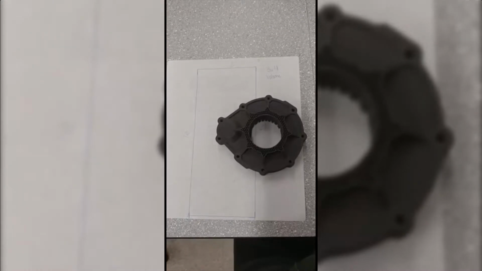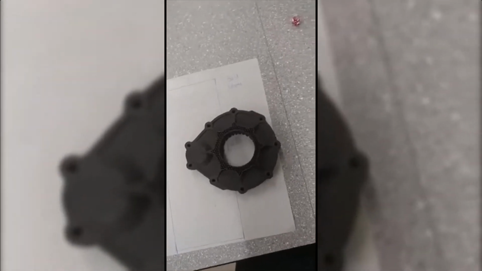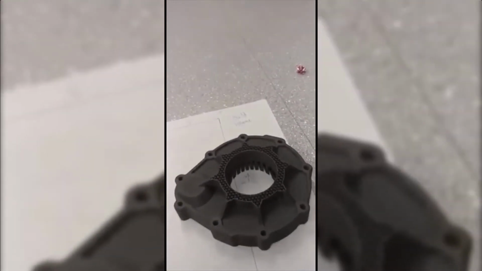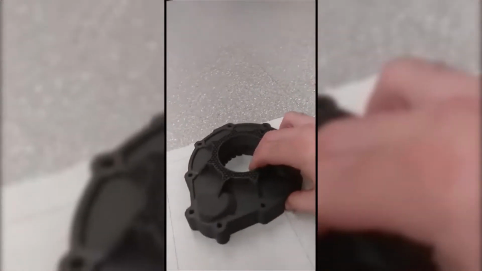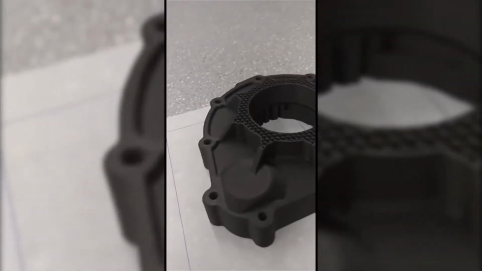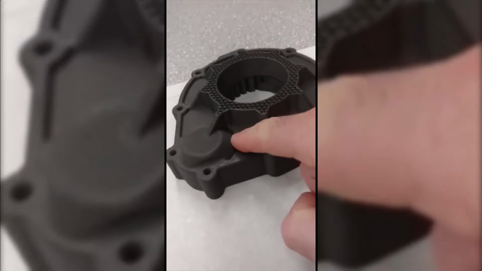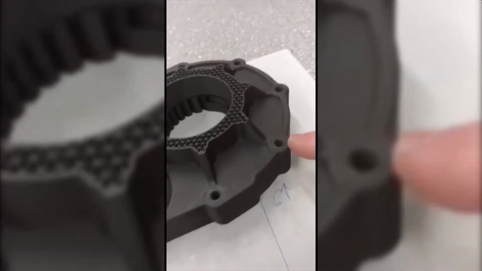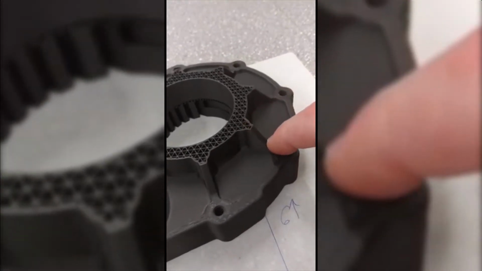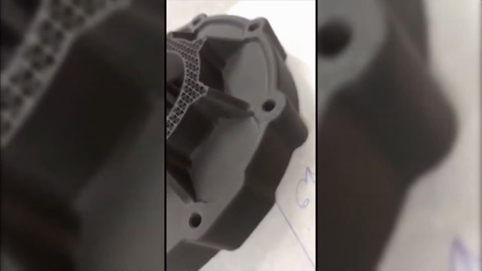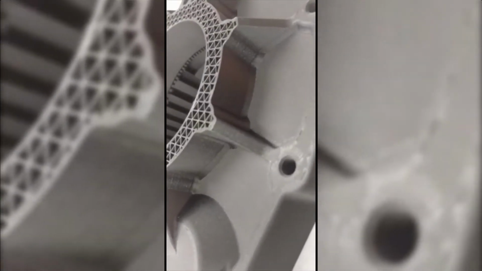Another difference between the desktop and industrial series is the resolution. And that can be clearly seen on this part. When you look at these curved, swooping surfaces in this area where there's this angle, I'm not sure how much you guys can see here, but you get in there and it is a very smooth surface. Makes a huge difference with the 50 micron resolution.